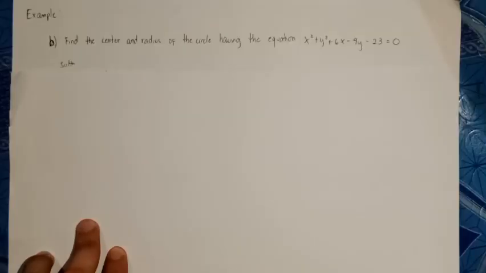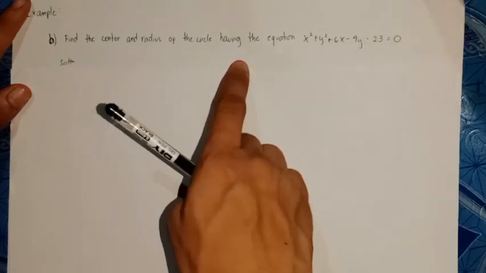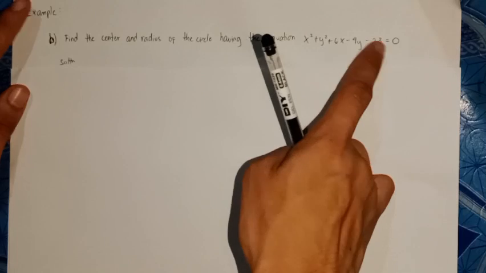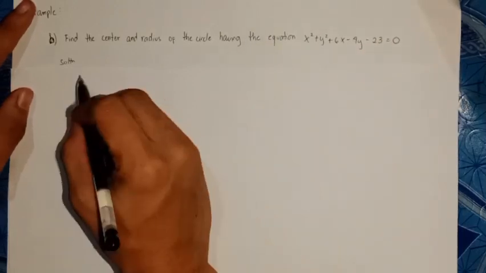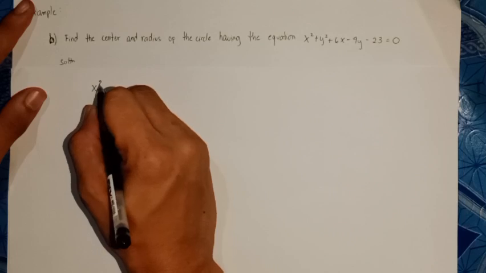Let's have a second example. Find the center and radius of the circle, having the equation x squared plus y squared plus 6x minus 4y minus 23 is equal to 0. How to find the center and radius?